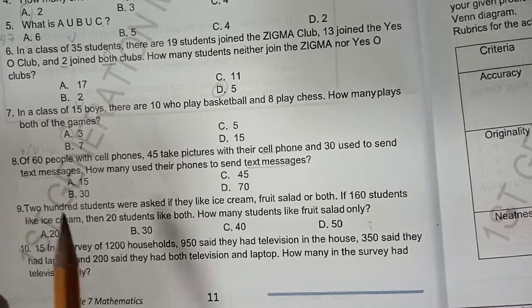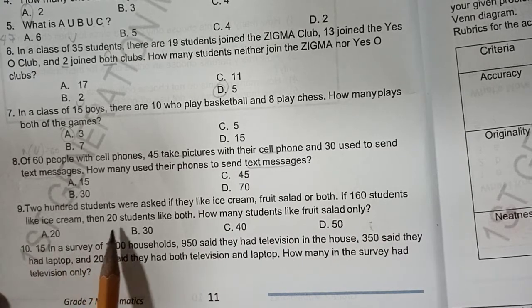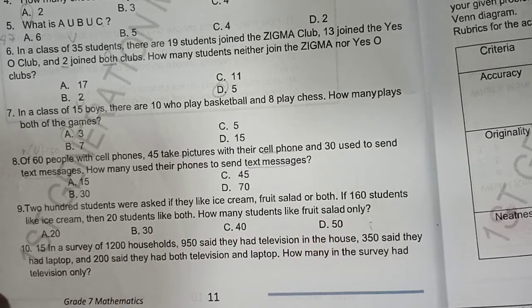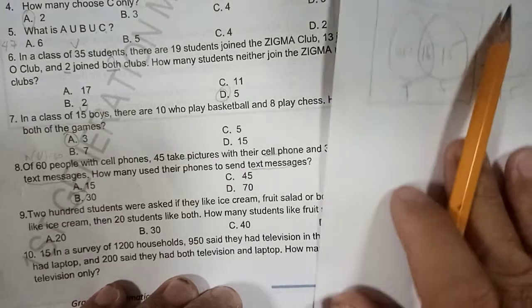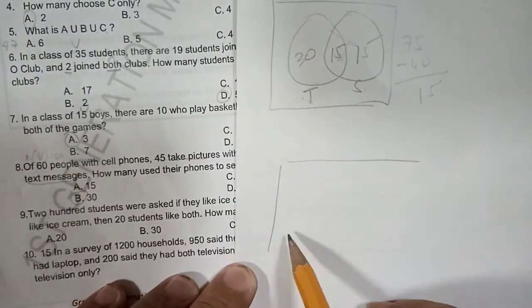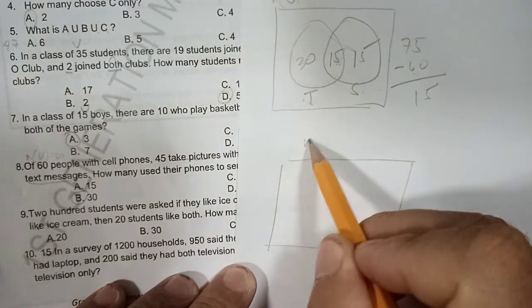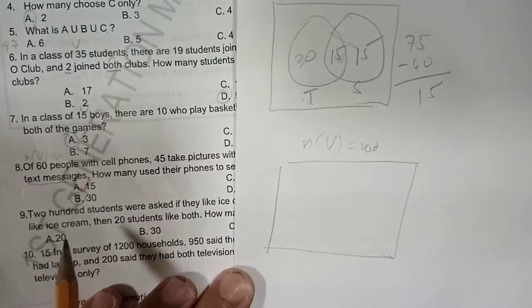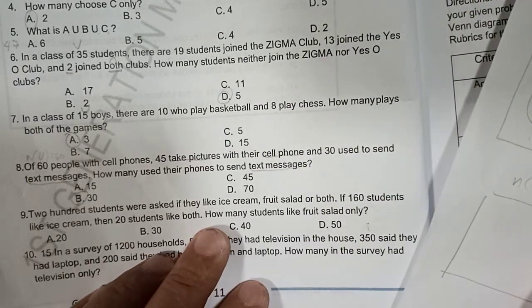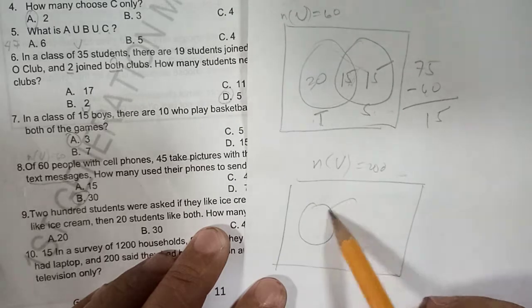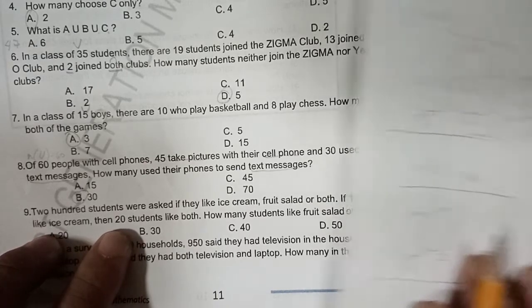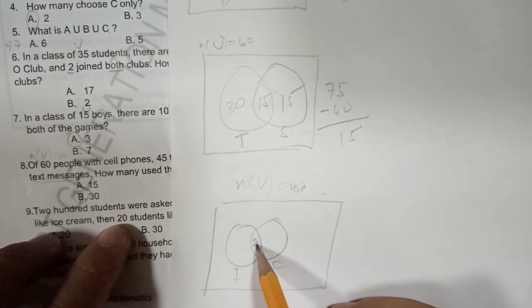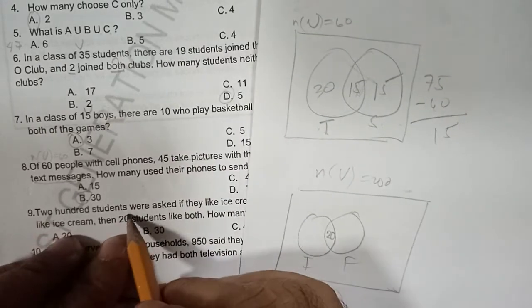Okay, number 9. 200 students were asked if they like ice cream, fruit salad, or both. If 160 students like ice cream, then 20 students like both. How many students like fruit salad only? So the same. 200 students were asked. So this is the universal set. The cardinality of the universal set is 200. So there are 2 circles to be drawn: ice cream and fruit salad. 20 students like both, so you will write here the both, 20, the intersection.